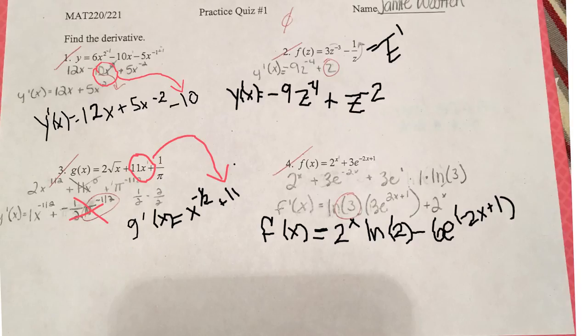All right, number 4. You were pretty close. I think you just got confused with a few things, but no big deal. Let's just deal with this 2 to the x first. Remember, the derivative of anything with x in the exponent is just itself, so the 2 to the x times the natural log of whatever is in the little base here. So that's where I get the 2 to the x times the ln of 2, or natural log of 2. That just comes from the derivative of this term here.